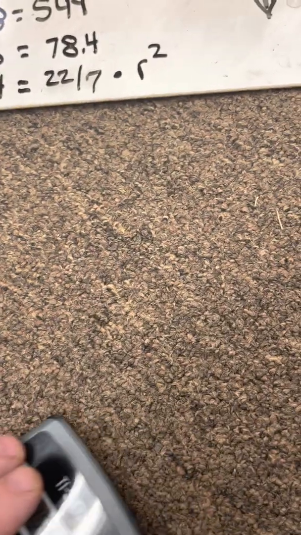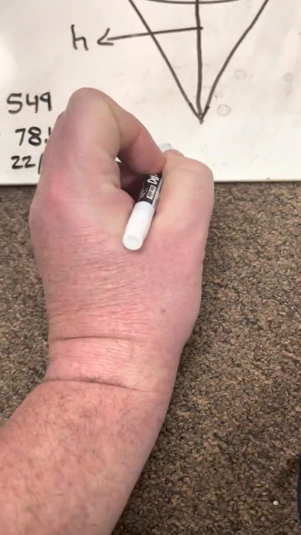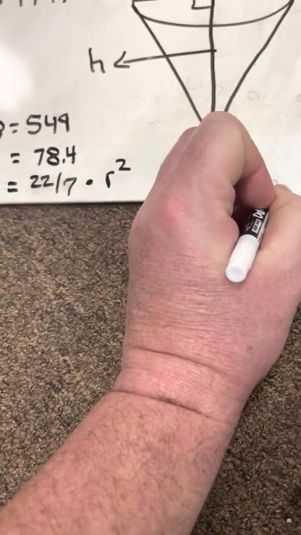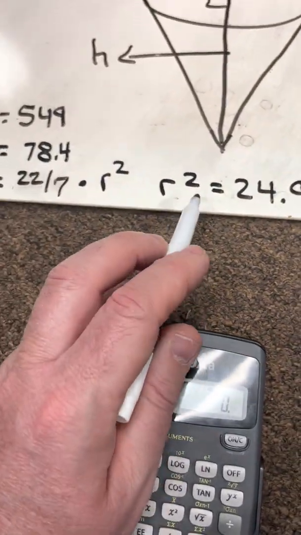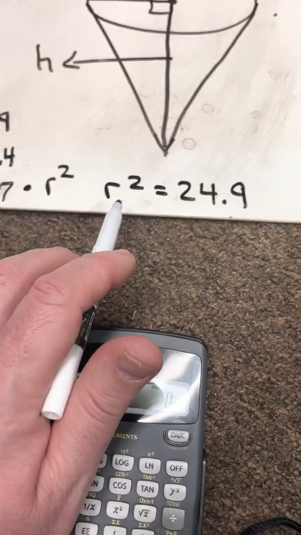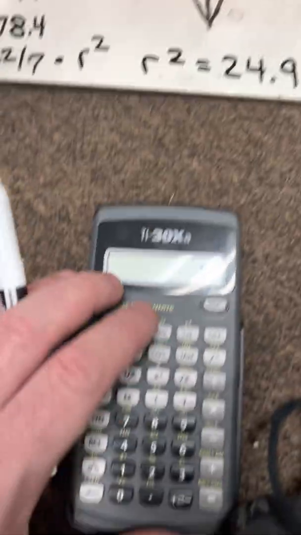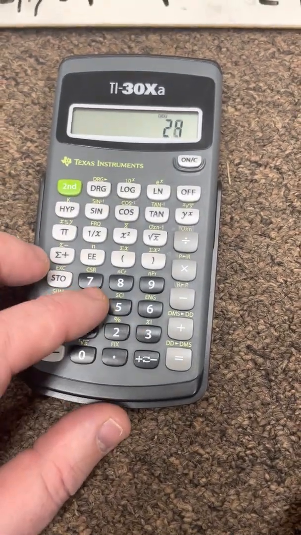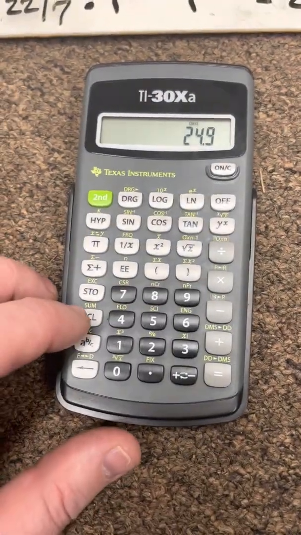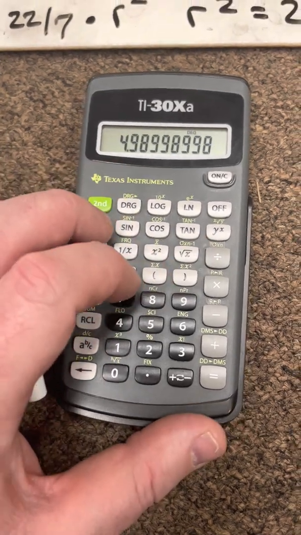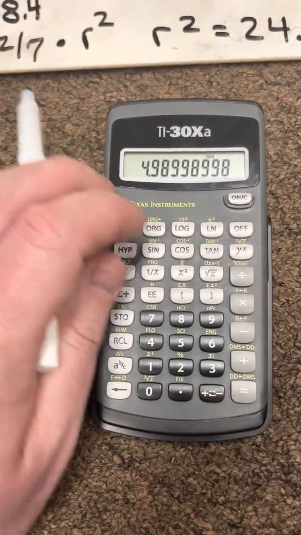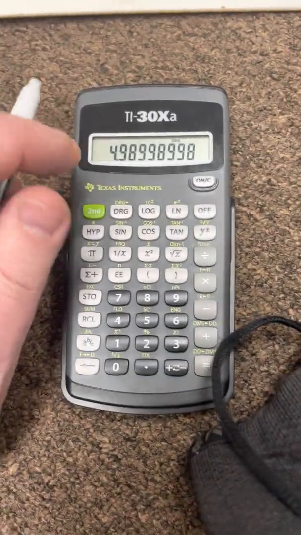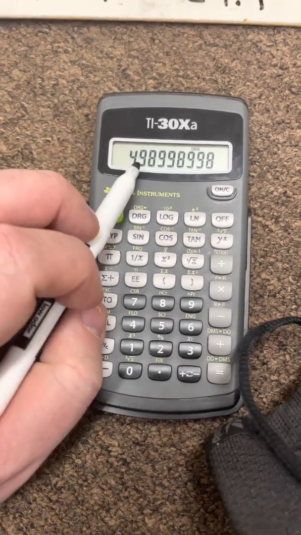So let's go ahead and go with r squared equals 24.9, keeping everything to the nearest tenth. Now, our job is to know what r is. So we need to find the square root of 24.9. We take 24.9 and find the square root of that, which equals 4.9899898. Essentially, when we round to the nearest tenth, we get 4.9.